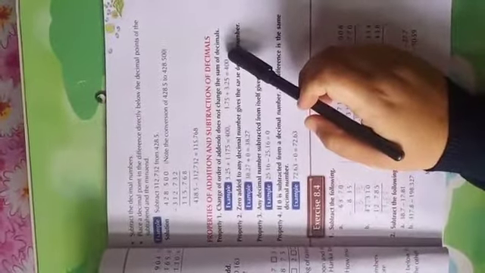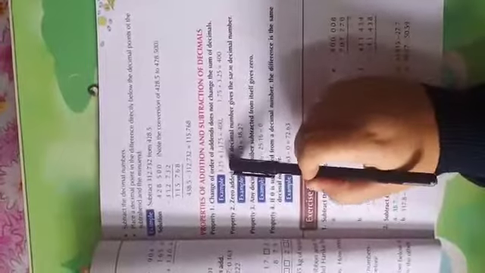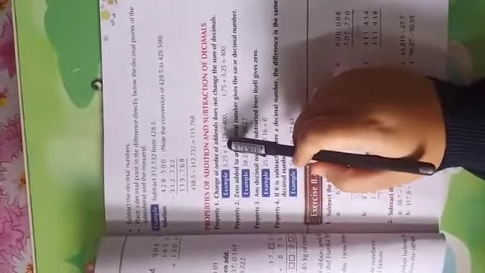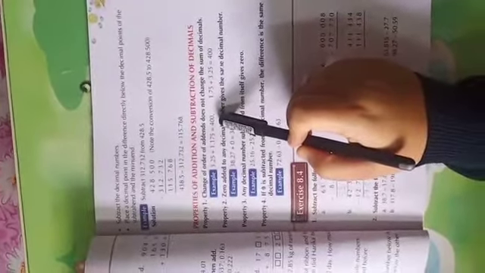So, property number 1, change of order of addends does not change the sum of decimals. Okay, change of order of addends does not change the sum of decimals. That means the decimals which you are going to add, if you change the order of the addends, the sum will never be changed. Okay, it will be the same.